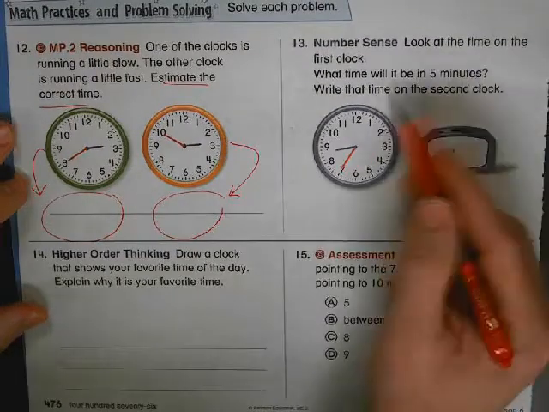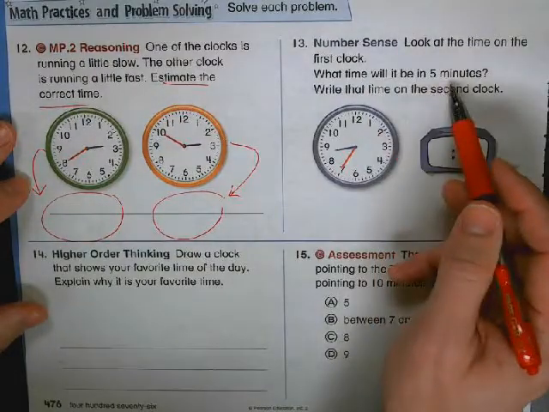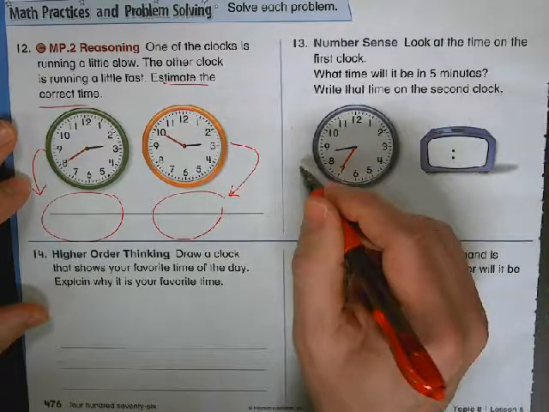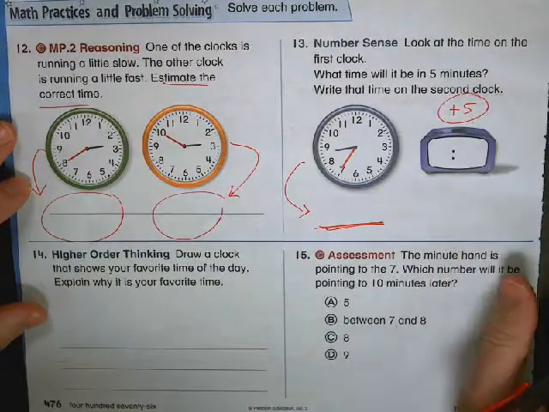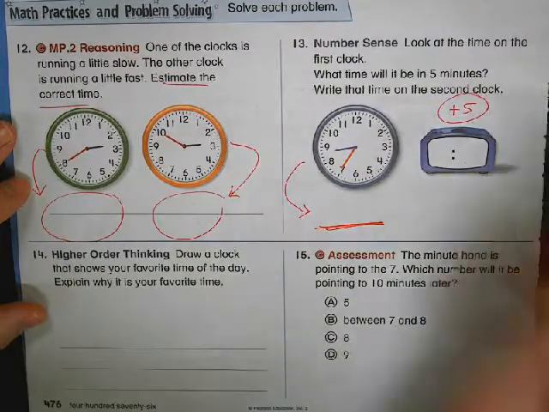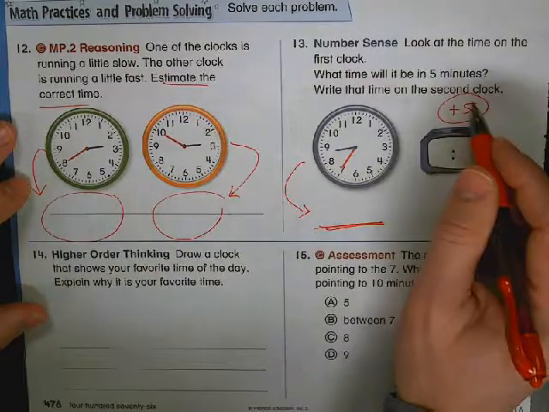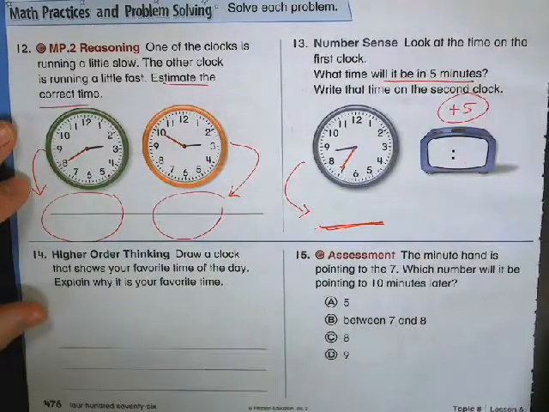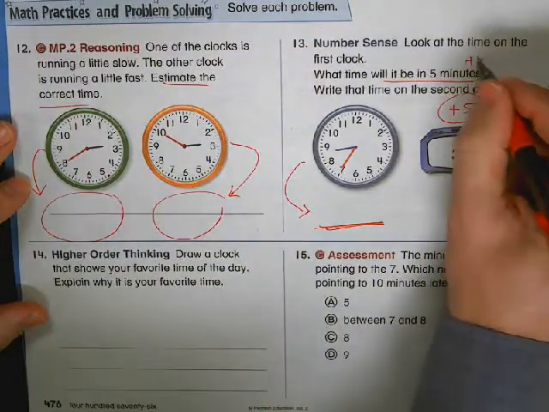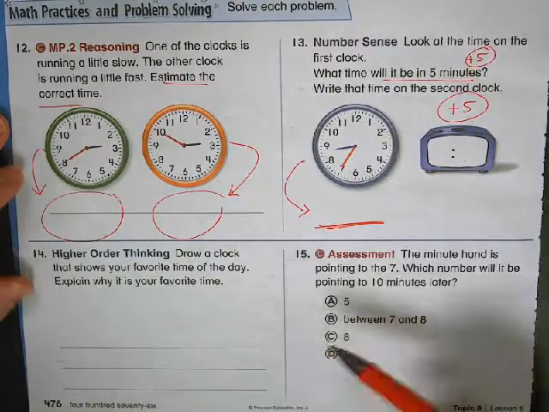Here it says, look at the time on the first clock. What time will it be in 5 minutes? Write the time on this clock right here, and then add 5 minutes to it, and write the time. Right? Look at the time on the clock. What time will it be in 5 minutes? Write the time on the second clock, plus 5 right here. This is easy peasy lemon squeezy.